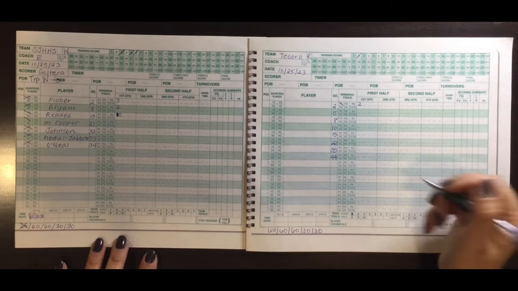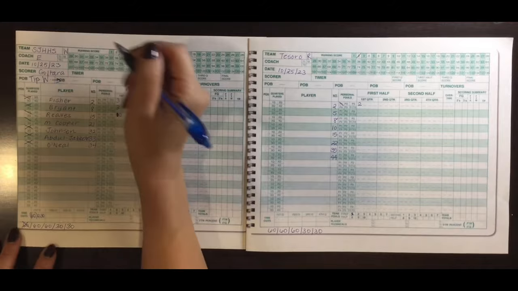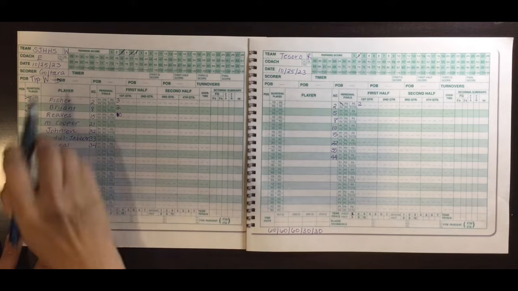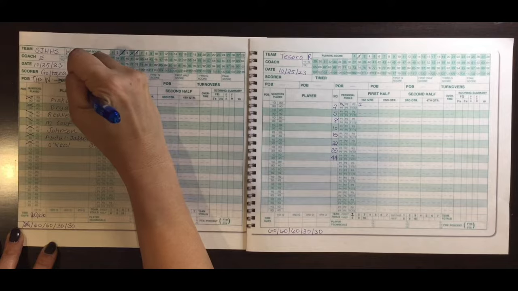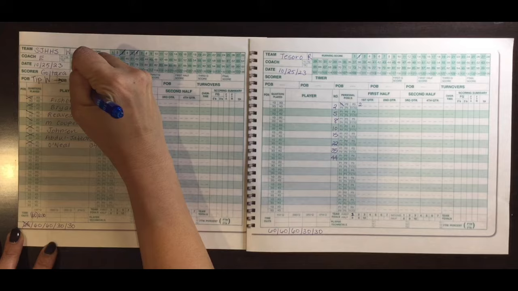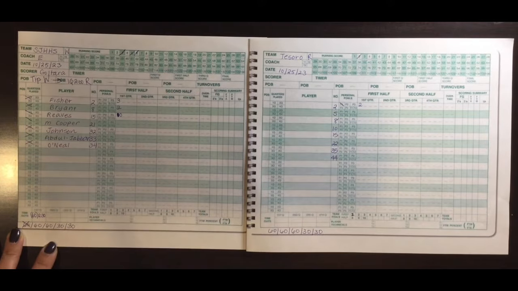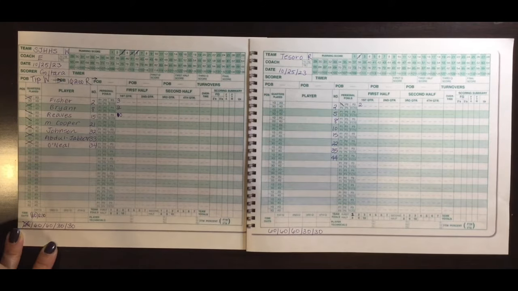Okay, so then say there's a jump ball in the first period, and the next possession will be Tesoro. So then I would put first quarter, whenever the jump ball happens, say it's 2 minutes left, and then Tesoro gets the ball, so they're red. And so then the next possession of the ball will be San Juan Hills, who will be white.